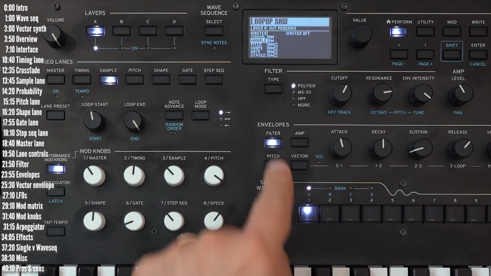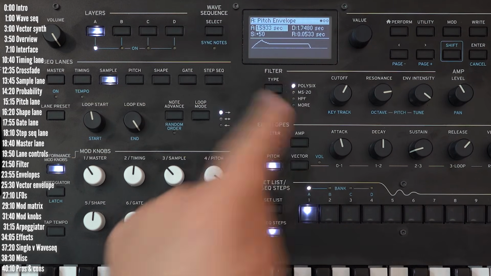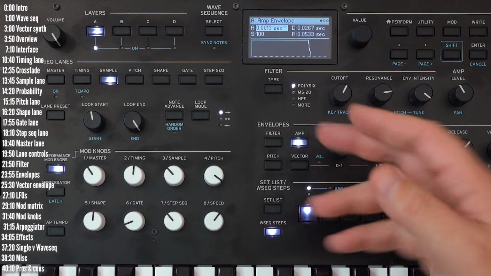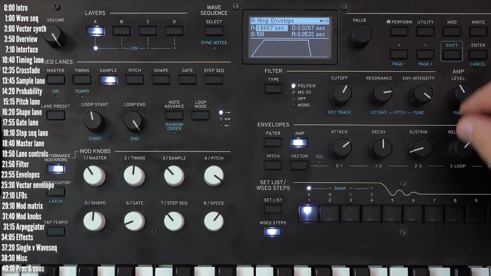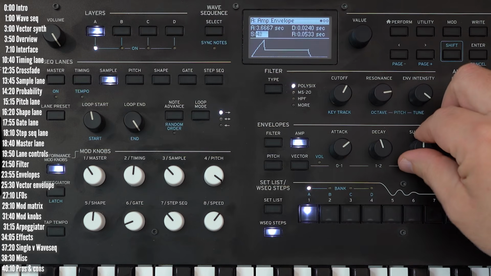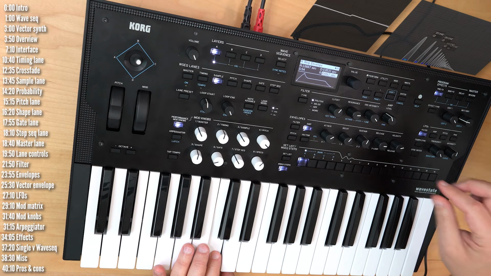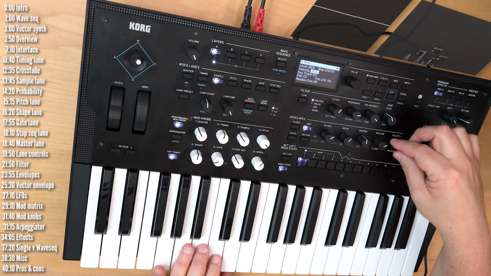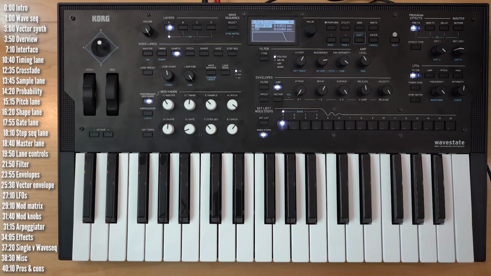You've got quick access to filter, amp, and pitch envelopes. We'll get to vector in a second. Amp envelope, as well as the other envelopes, are typical ADSR envelopes. Attack, decay, to sustain level, and release times. There's also a nice dedicated velocity knob to quickly bring in keyboard velocity control. So that's the amp envelope.